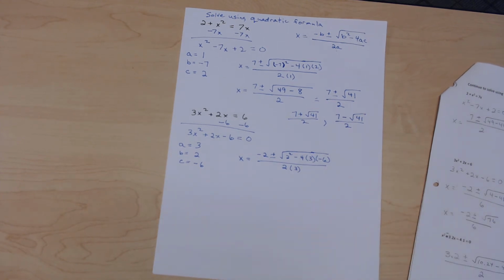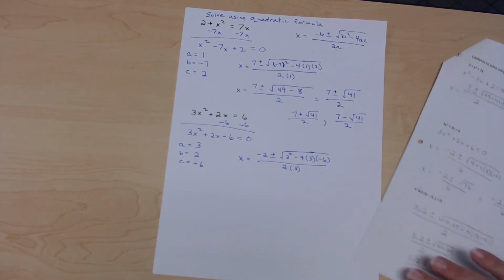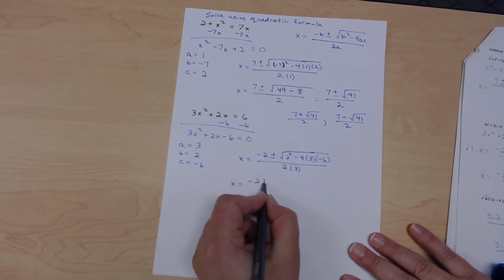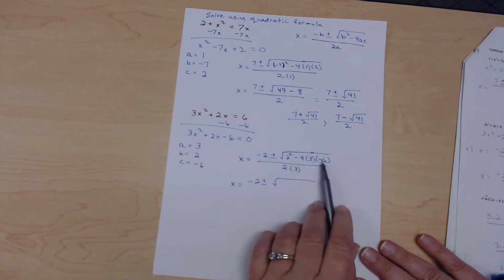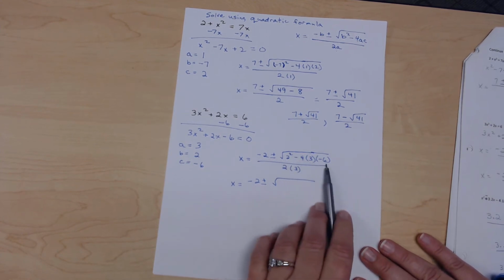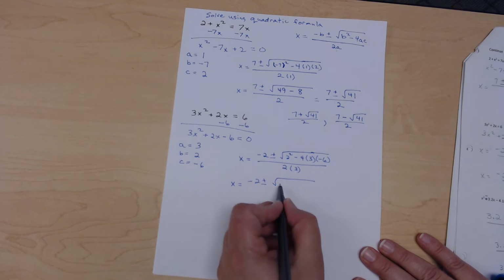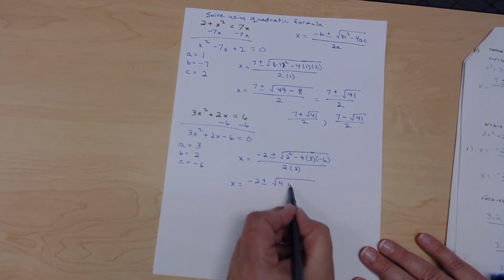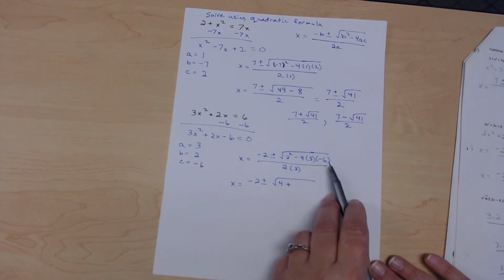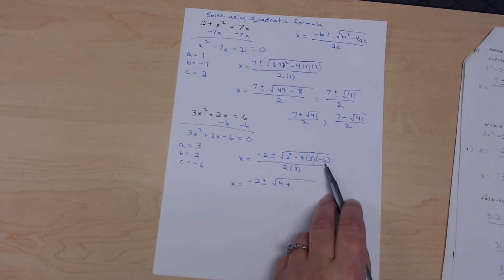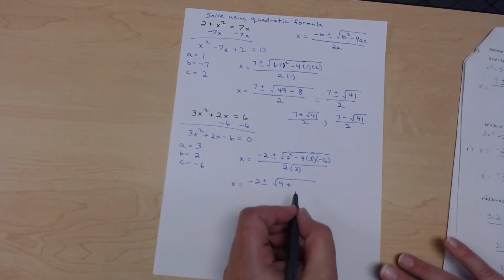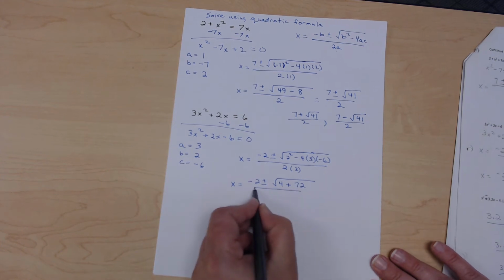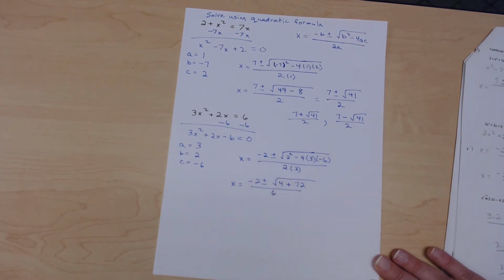Okay, now this is an important one. It's going to simplify, but you have to be careful. Okay, so x equals negative 2 plus or minus the square root. And again, if you just type this all into your calculator, that's fine. If you want to do it in pieces, this gives you a 4. The 2 negatives takes you to plus. And then 4 times 3 times 6. So 12 times 6 gives us what, 72? Yeah, that looks good, 72, okay. All over 2 times 3, which gives us 6, okay.